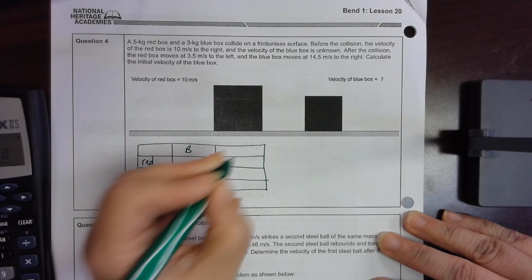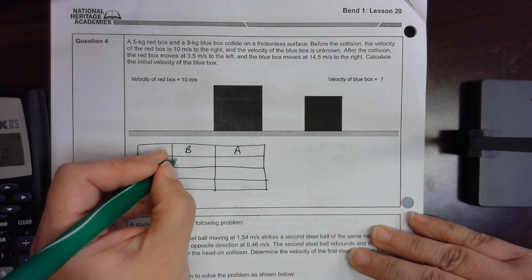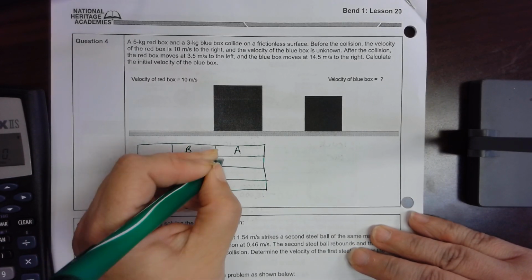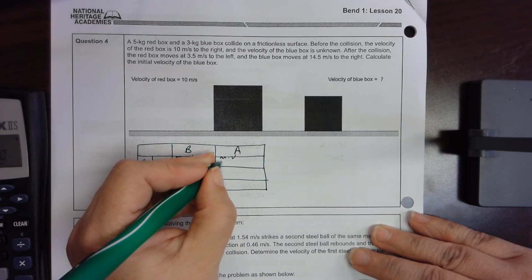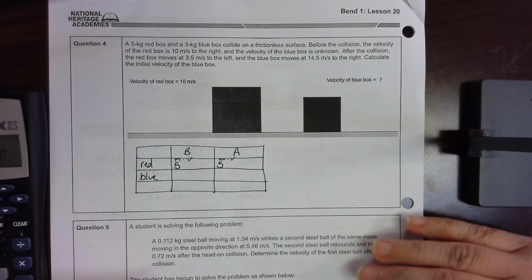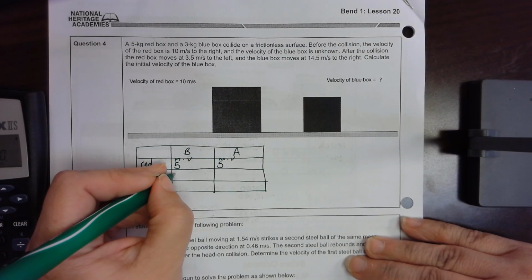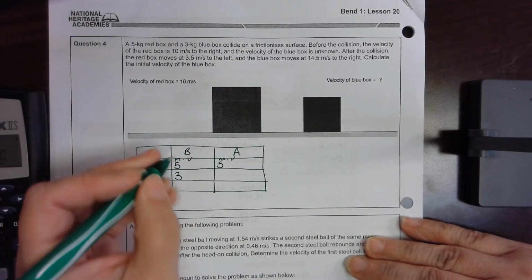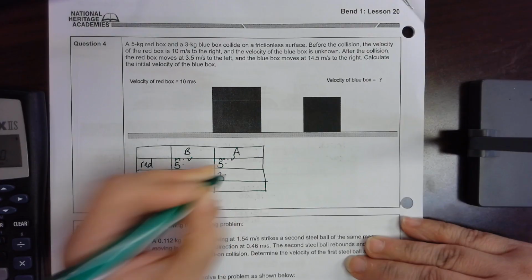We have our before and our after. A 5 kilogram red box, so we have mass times velocity. I could put 5 in right away for both the before and the after. The mass is not changing. A 3 kilogram blue box. I can put that in for the mass of before and after because the mass is not changing.